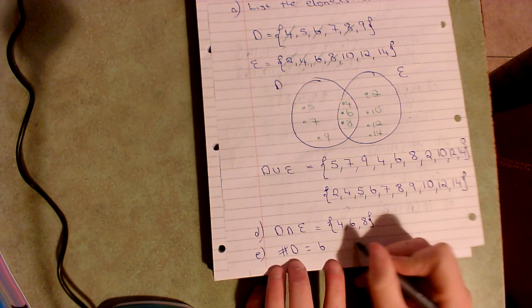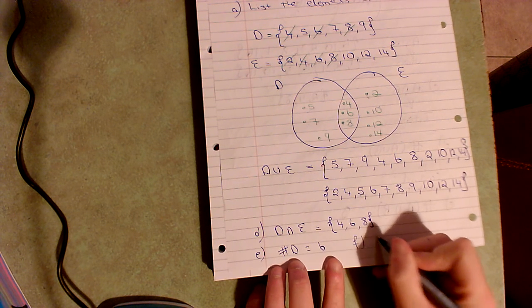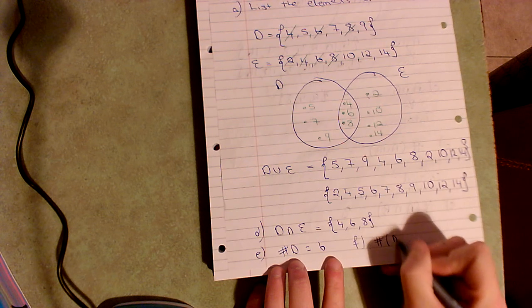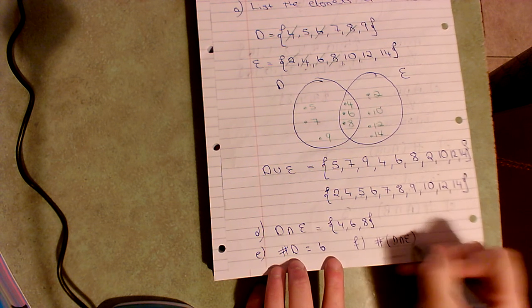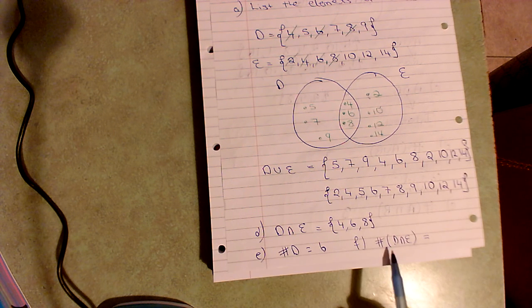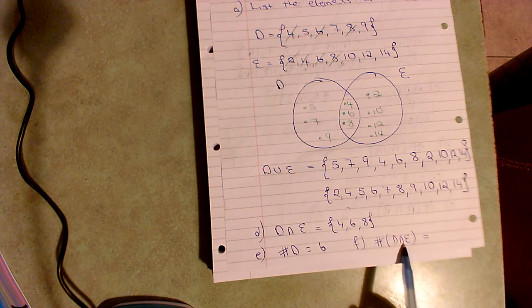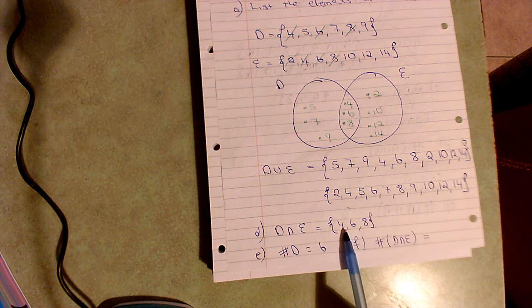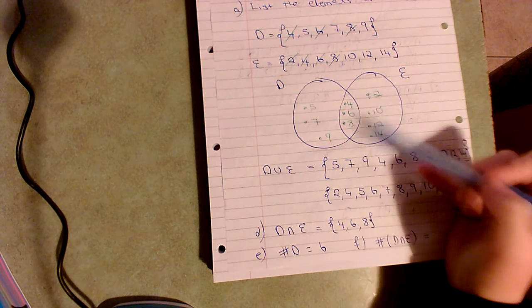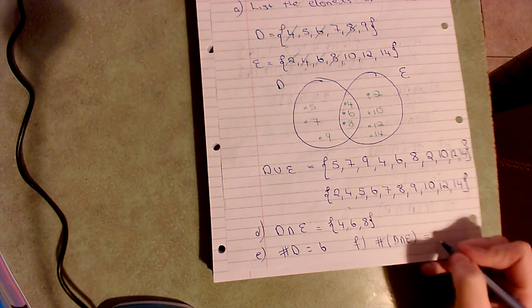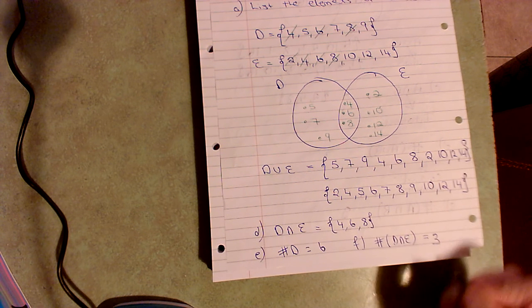And part F is hashtag D intersection E, the number of elements in D intersection E, and we've just done that. D intersection E is 4, 6, and 8, so it's the middle part. The answer for that one is just 3.